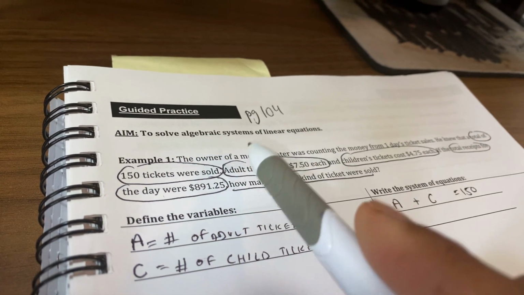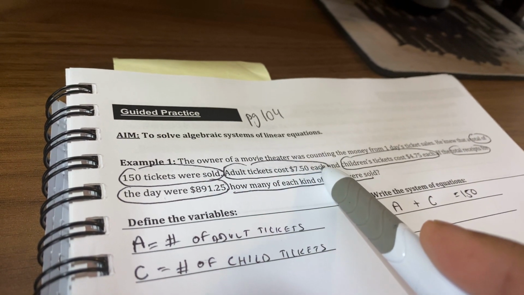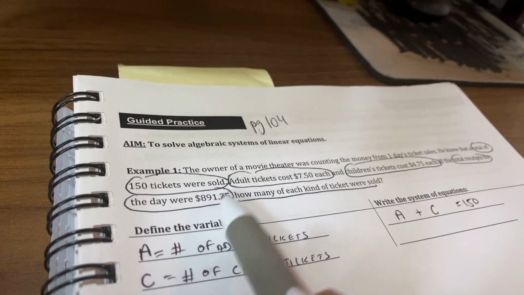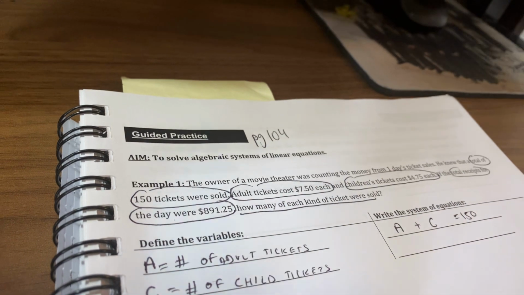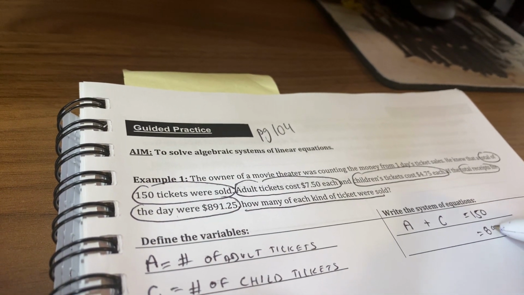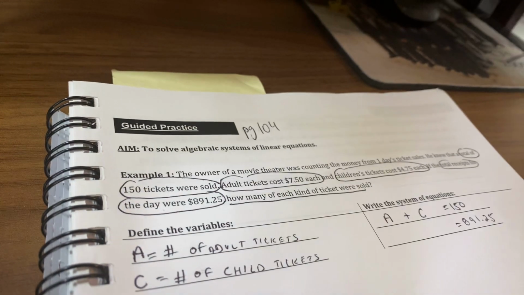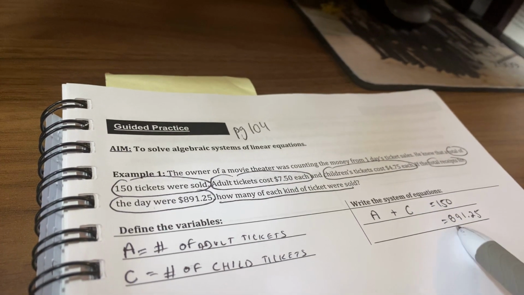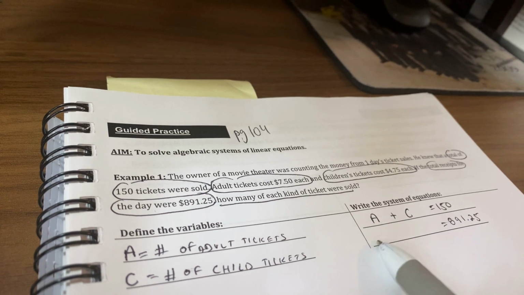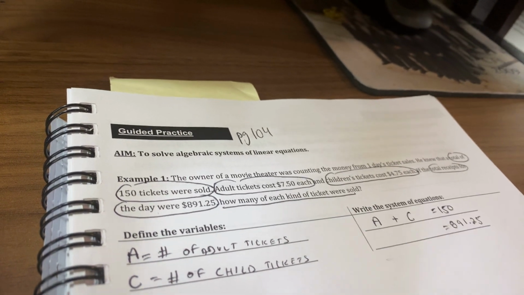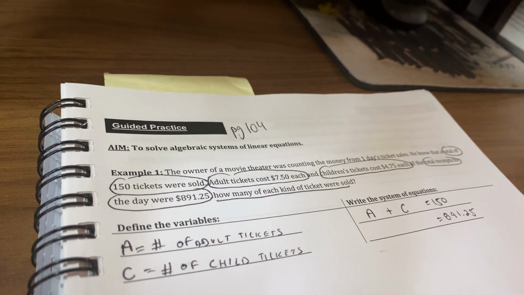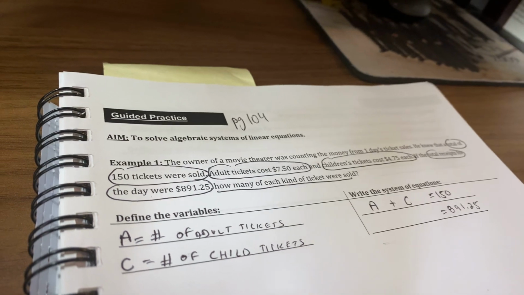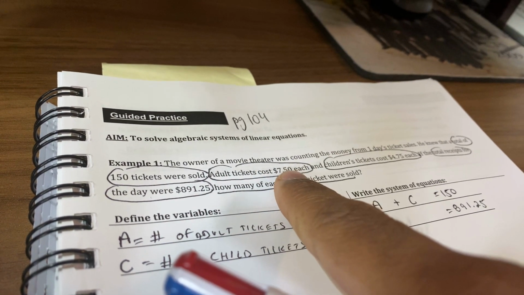And then the second sentence says adult tickets were $7.50 each. Children tickets were $4.75 each. And we had a total, how much was the money, right? The total of $891.25. So here we're talking about the total number of tickets, and we're talking about the total money. So here we're adding the number of tickets, but here we have to add the money. What would that look like if we're talking about all the money from adult tickets, all the money from child tickets, right? Well, if you had one adult ticket, that'd be $7.50.